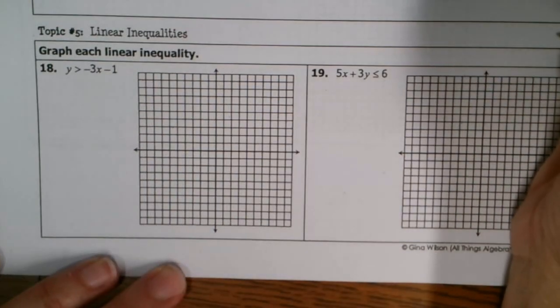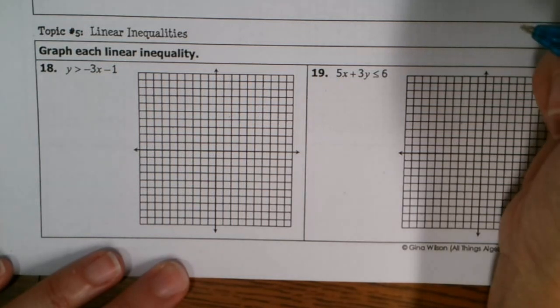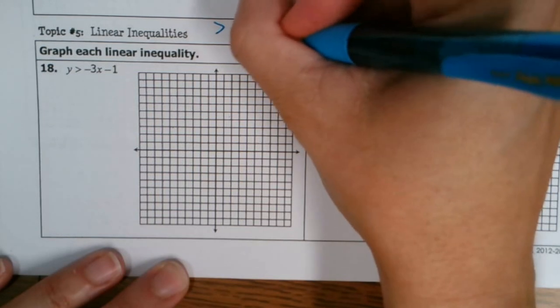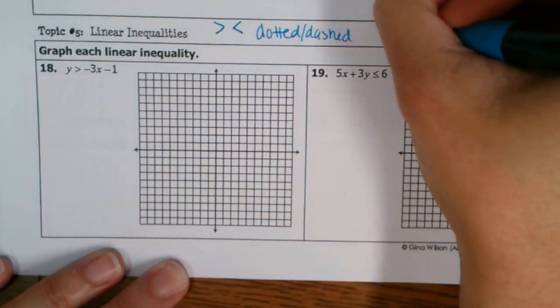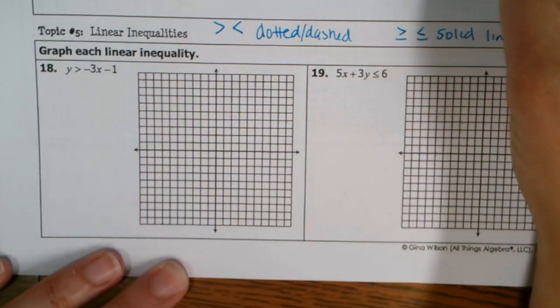Alright, we are skipping down to topic 5, which starts at number 18. It says linear inequalities. One thing to remember about these is that if we have either of these symbols, we're going to have a dotted or dashed line. And if we have either of these symbols, we'll have a solid line.